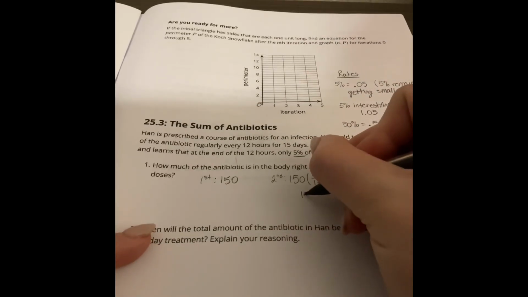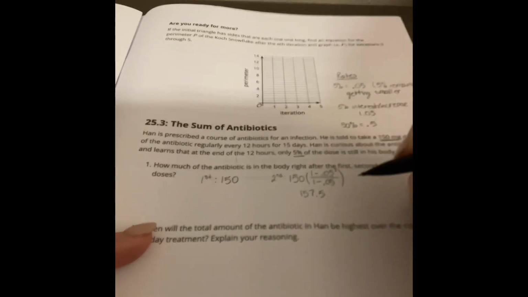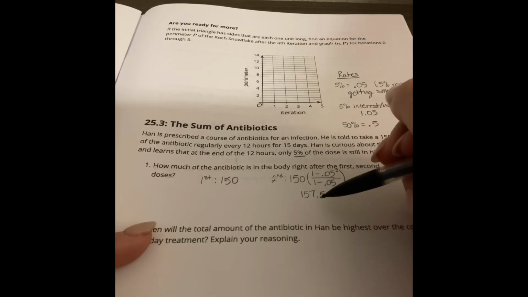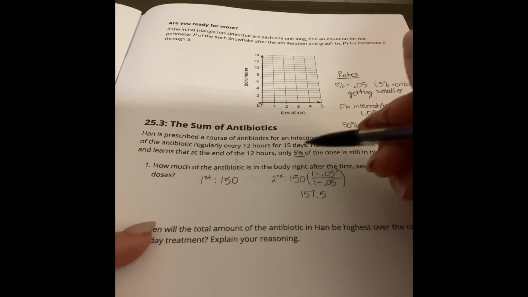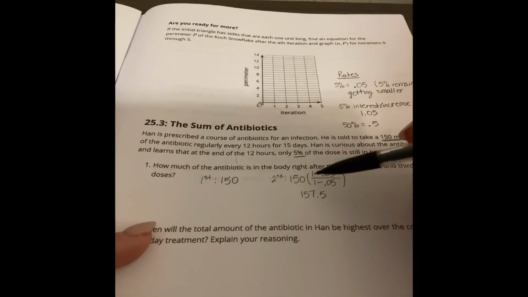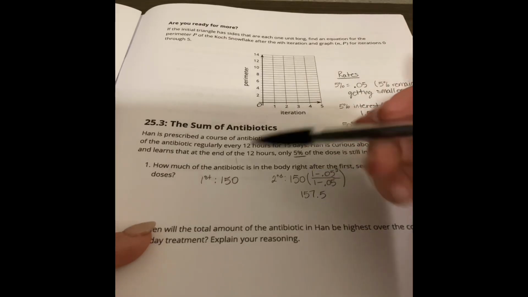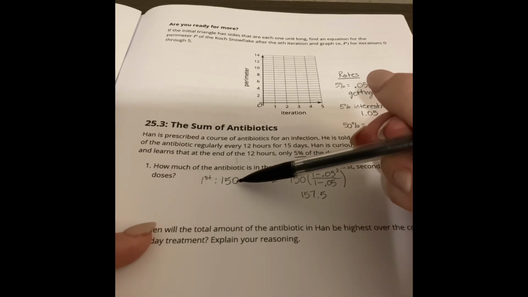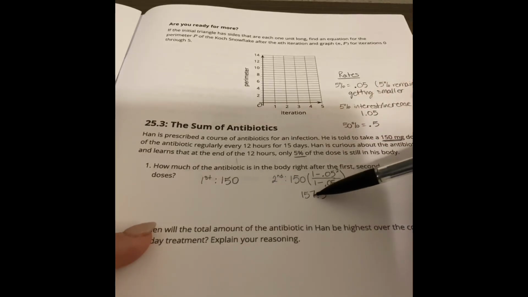When you evaluate it, you're going to get 157.5. I had some students the other day when we were doing this in class get confused because it was more. There's 5% left of the dose at the end of 12 hours. So when he's taking his second dose, or when you're taking your second dose if you've done antibiotics, you have the 150 that has decreased until there's only like 7.5 left.